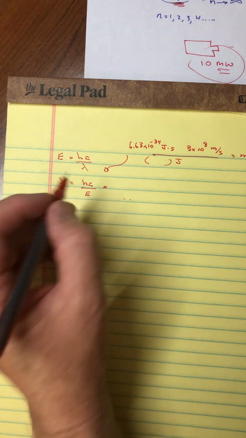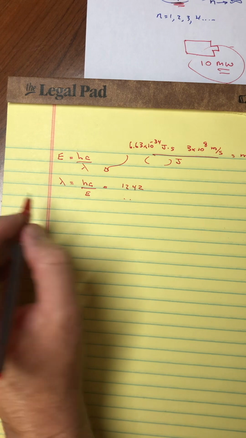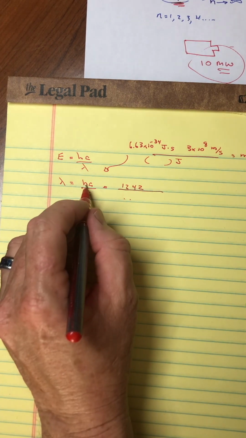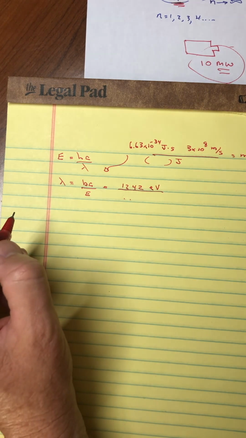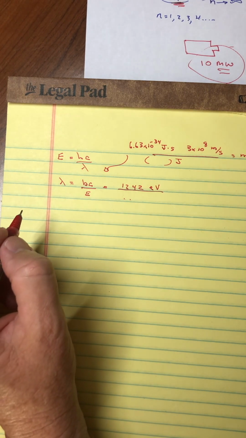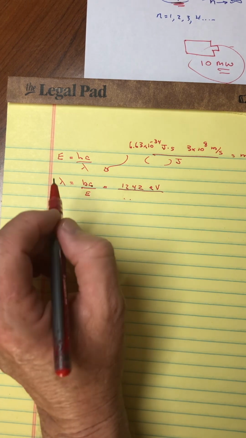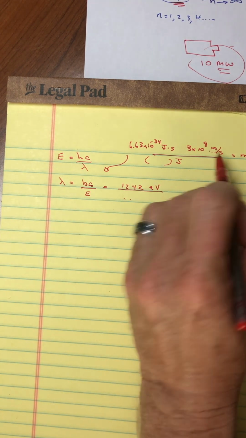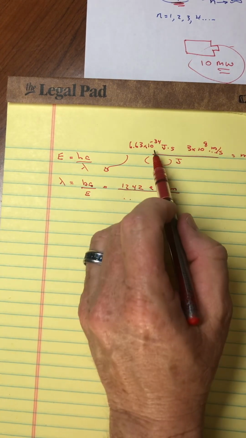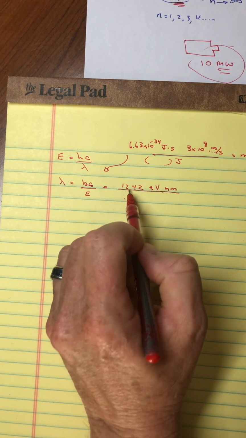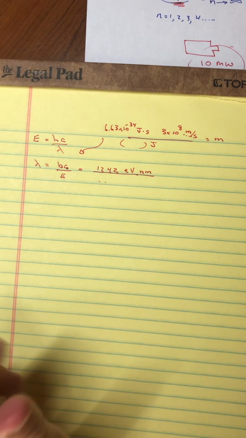But a very nice number to remember, I'll just throw this out, is that if you change your energy from joules into electron volts, and you change your speed to nanometers per second, this converts to 12.42 electron volts nanometers.